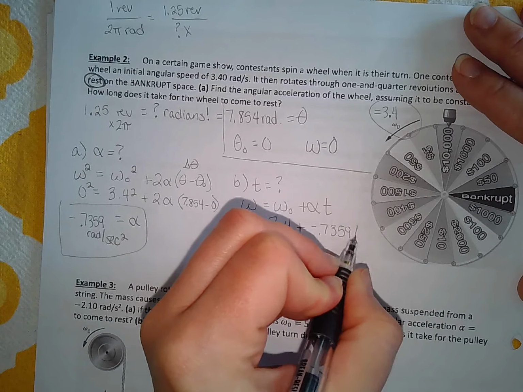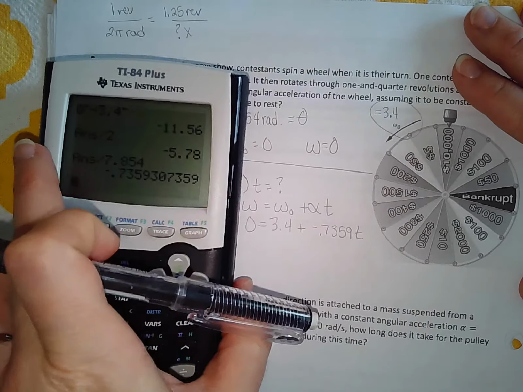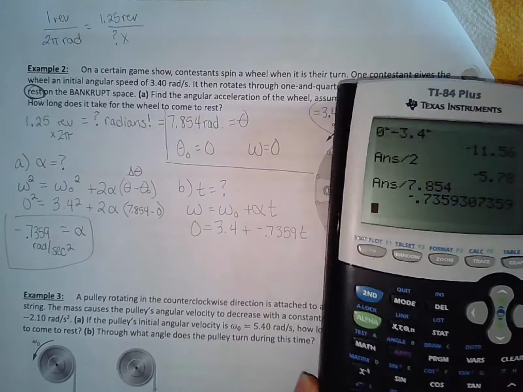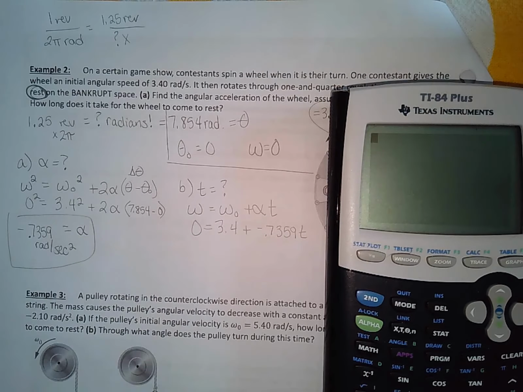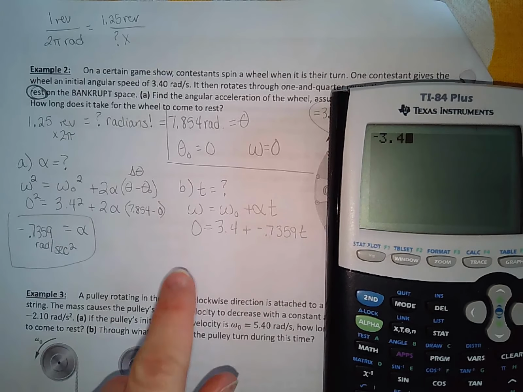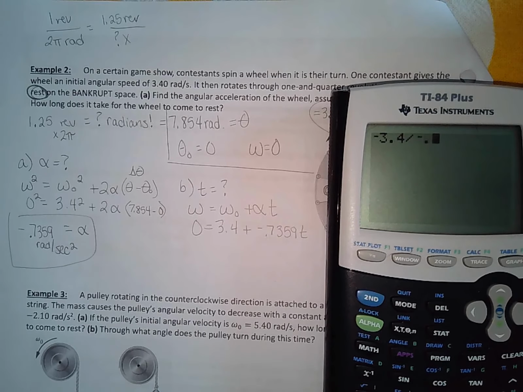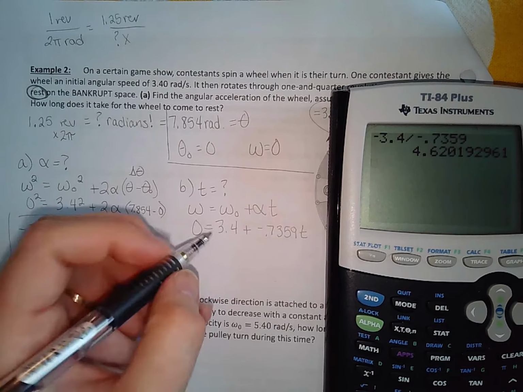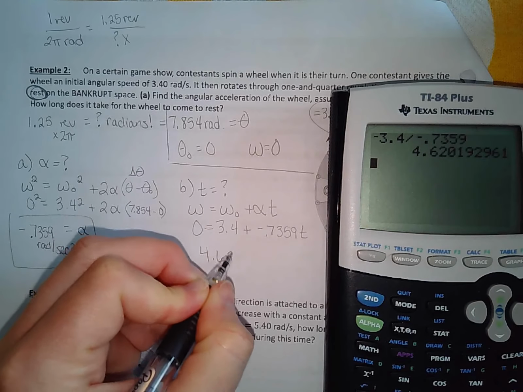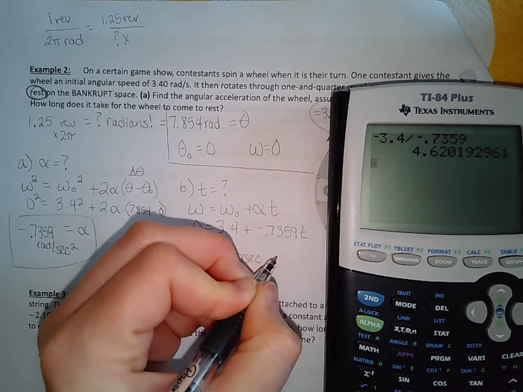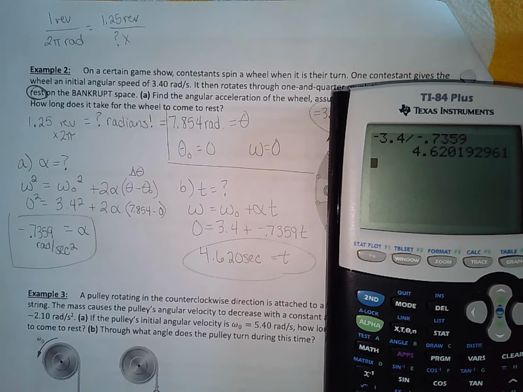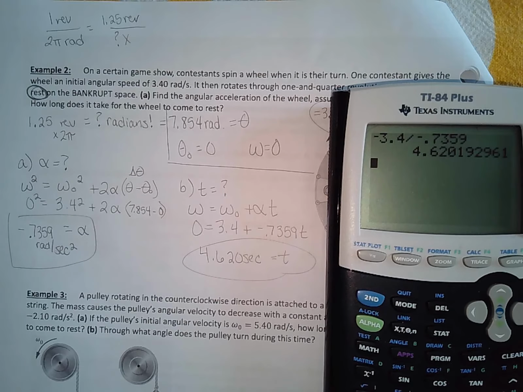I love this stuff. It's just so cool. We can do this in one step in our calc if we wanted to. We move here, there we go. So we're going to subtract, so negative 3.4, we'll go to the other side, divide by negative 0.7359. There we go. So we end up with 4.620 seconds for a time. That sounds about right. 1 Mississippi, 2 Mississippi, 3 Mississippi, 4 Mississippi, 5 Mississippi. You know what I mean? That sounds cool. I like it.